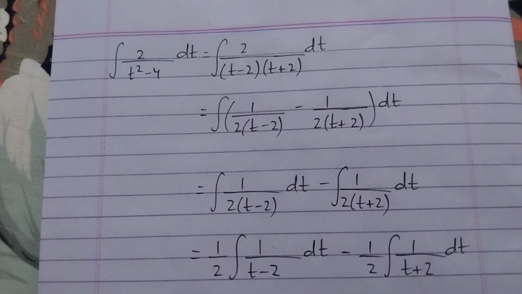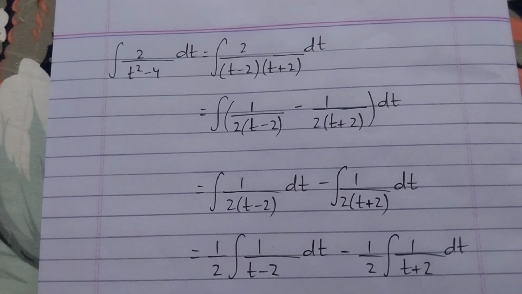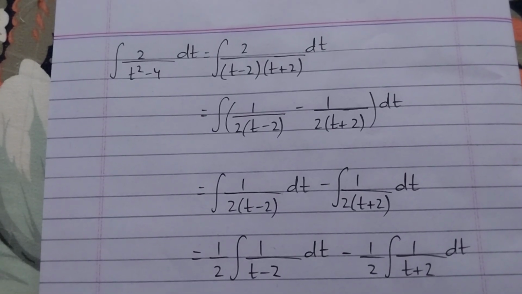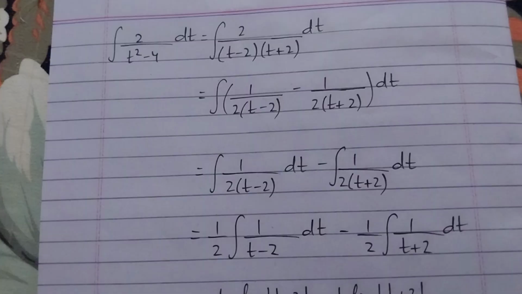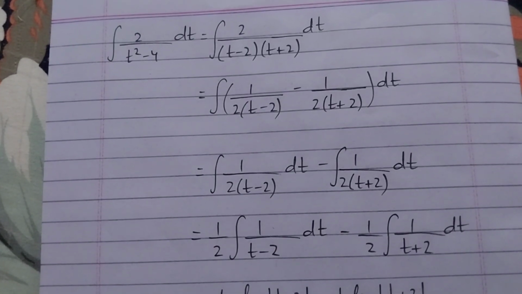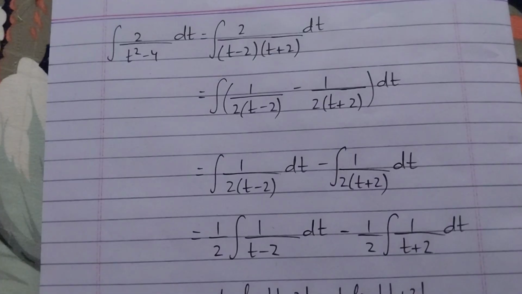So we have both values, the value of a and b. We just now need to put those values in that partial fraction resolution, and we can integrate that easily. So the integrand 2 over t square minus 4 was equal to 2 over (t minus 2)(t plus 2), and this 2 over (t minus 2)(t plus 2) was equal to a over t minus 2 plus b over t plus 2.